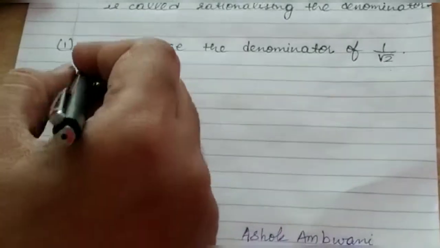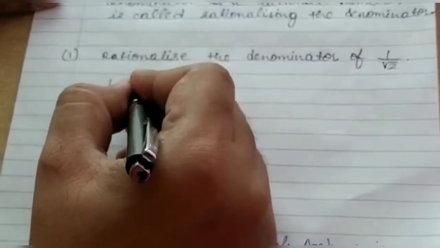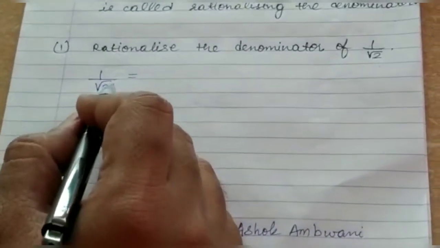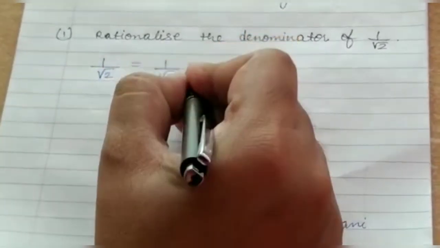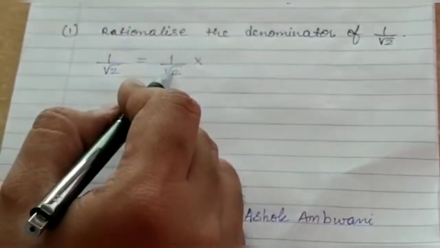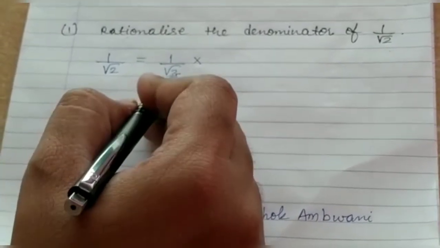So first of all, we write 1 upon root 2. Then if we want to remove this irrational number, we need to multiply the numerator and denominator with that expression so that this particular denominator becomes a rational number.